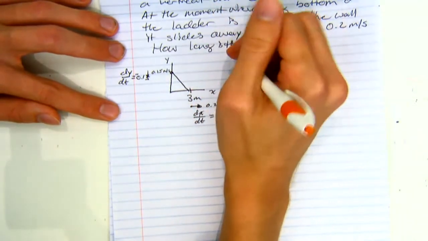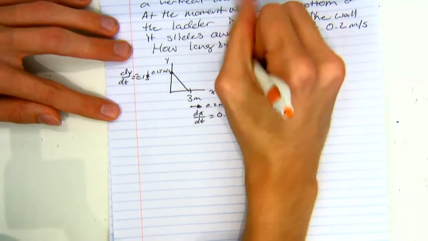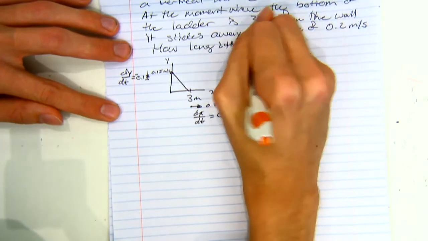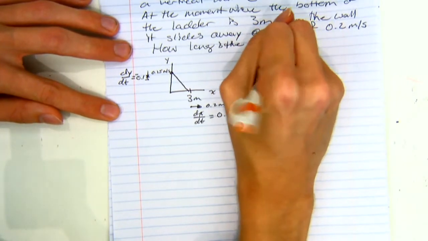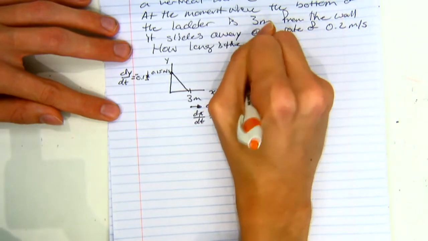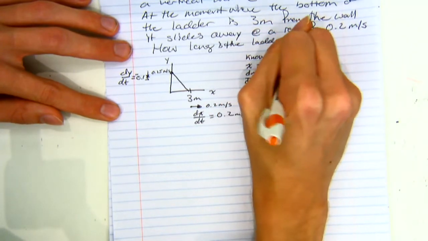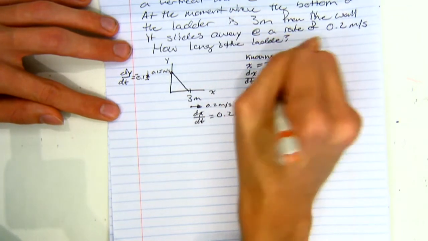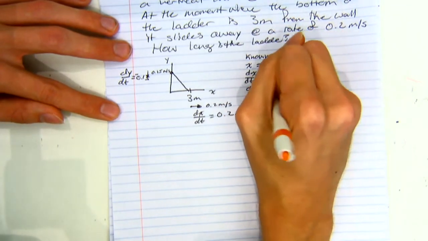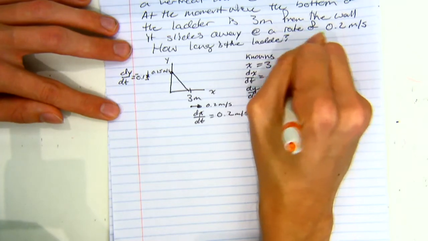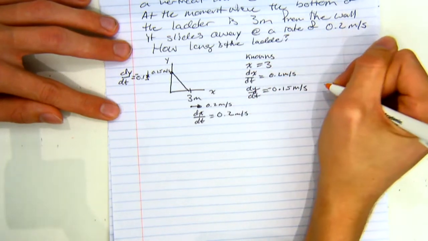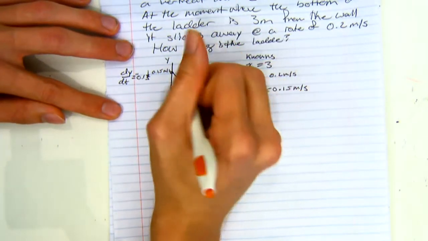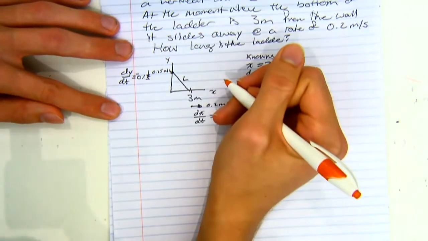So, organizing it a little bit, we have our knowns: x equals 3, dx/dt equals 0.2 meters per second, and dy/dt is negative 0.15 meters per second. We can define the length of the ladder as L. Doesn't really matter.